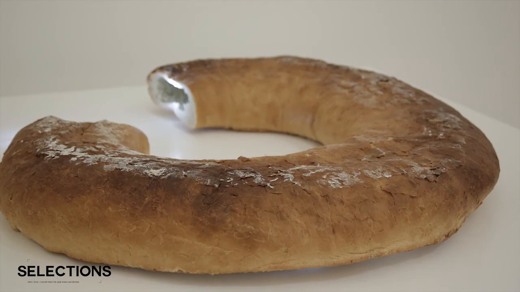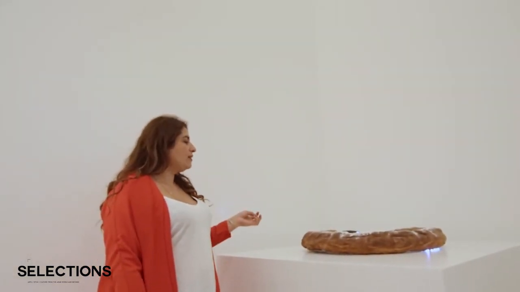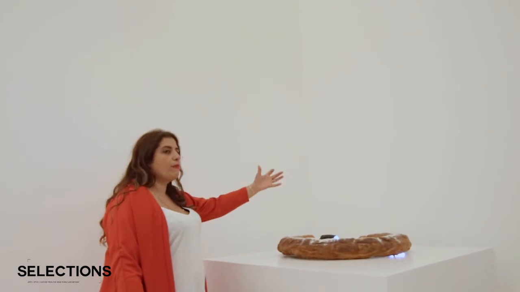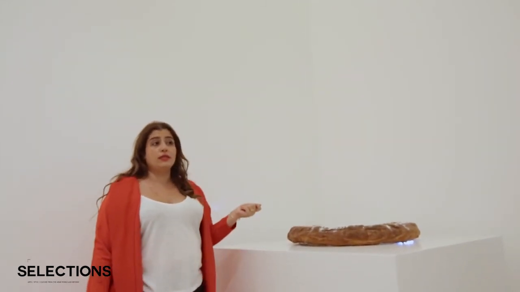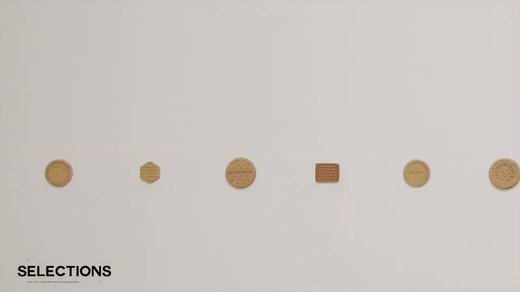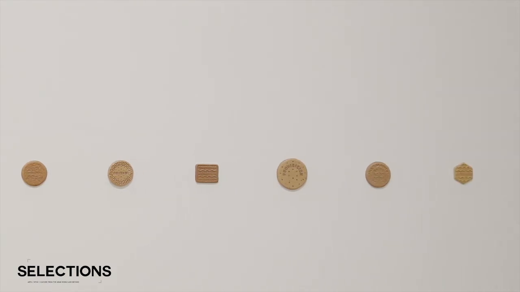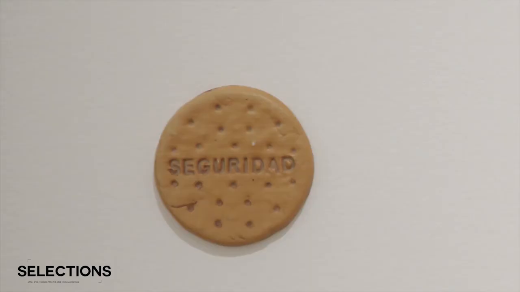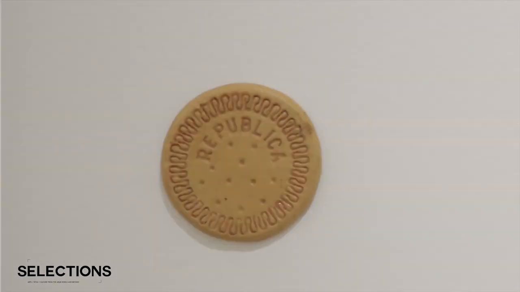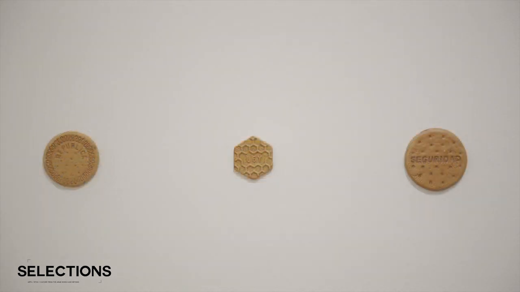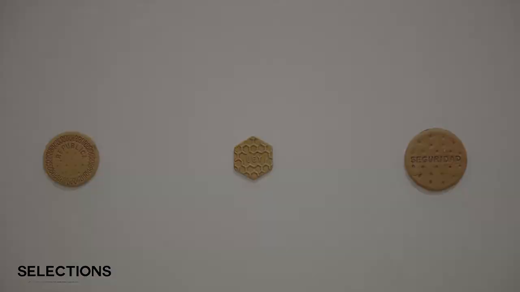Here, the bread that is mainly used for utility is by Los Carpinteros, which is another collective that uses the bread and creates from it basically a lamp, something that projects light and no longer is used for sustenance. And here they also created a ceramic group of biscuits, and with them they have the words that were the most repeated in the media in Cuba in 2013: security, justice, republic, prohibition, all of the pivotal words.